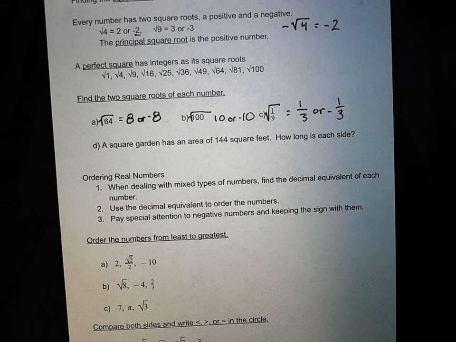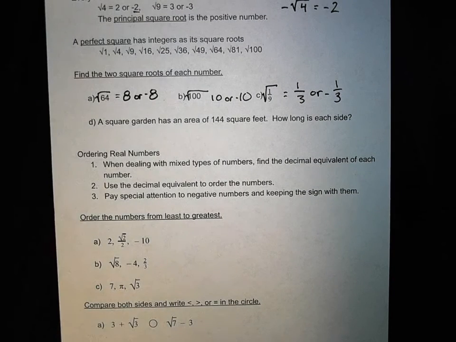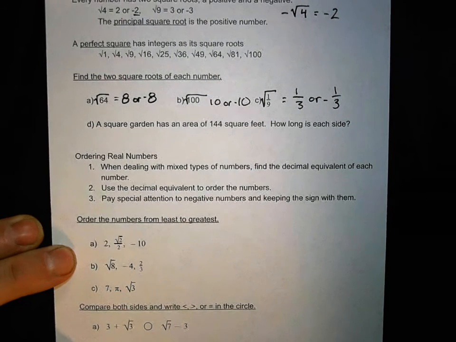Wesley? No, sir. Okay. So a square garden, let's look at this one. A square garden has an area of 144 square feet. How long is each side? 12.